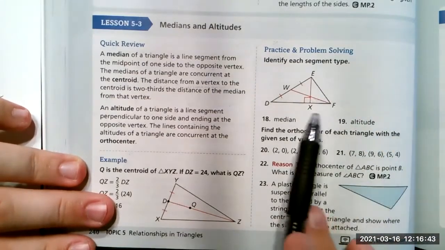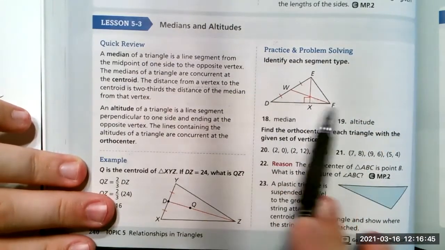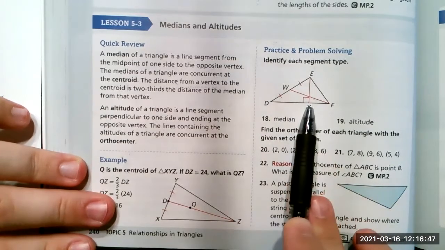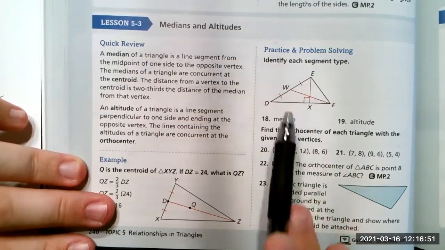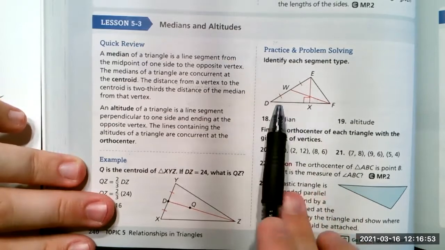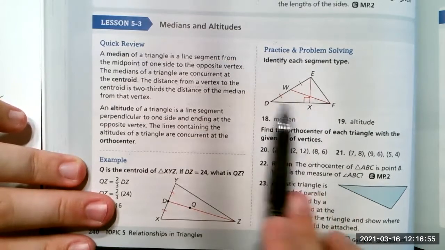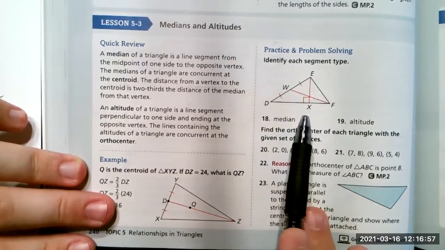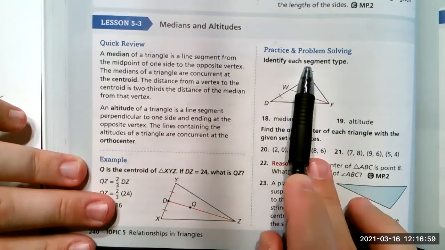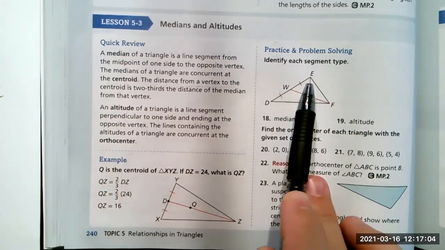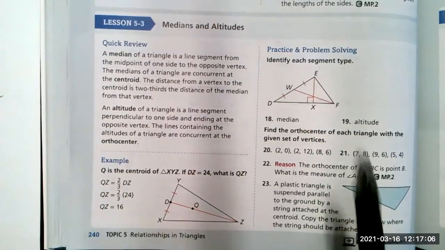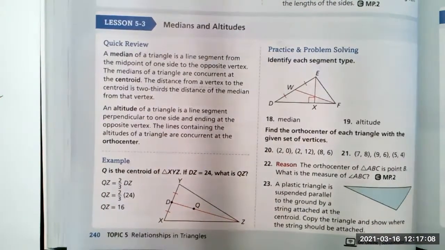The way I know that is because that line segment DF, EX is coming straight off of that line segment at a 90-degree angle. It's not indicating that it's cutting that in half perfectly. We don't really care about those values. It's just indicating that EX is coming straight off of that line segment at a 90-degree angle, and then it's hitting the opposite vertex, E. So for 19, it would be EX.